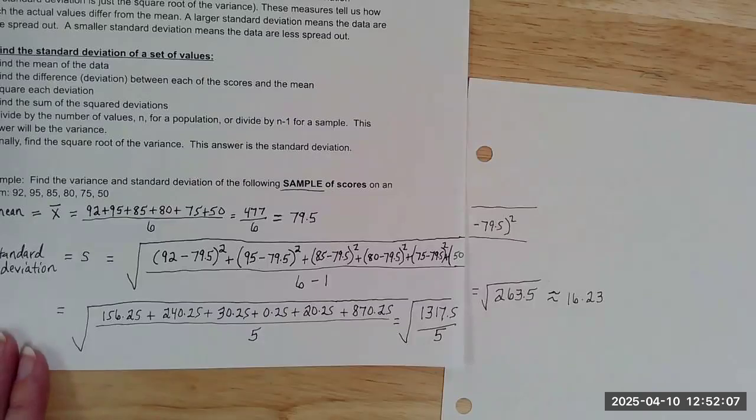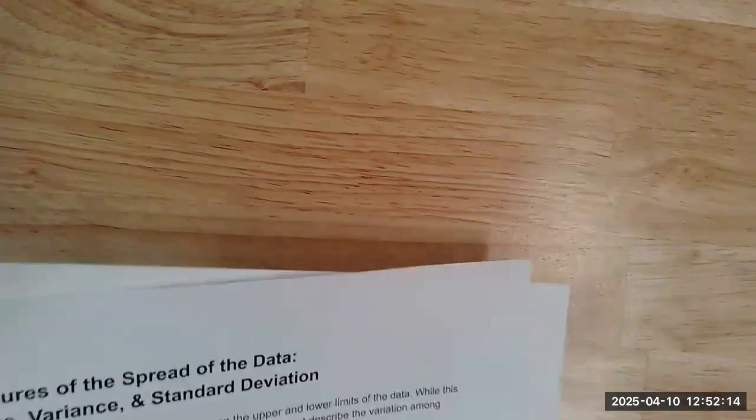Okay. Why do you care? Yes. Are there equations that will use the variance as one of the variables?